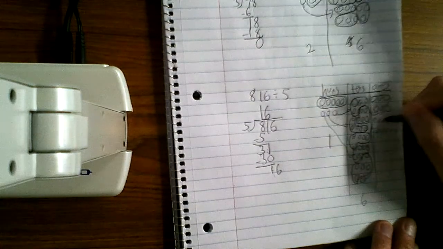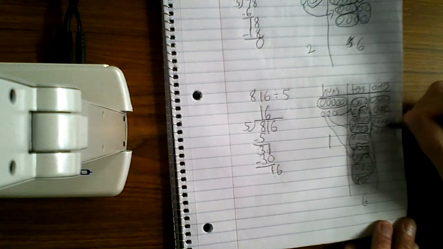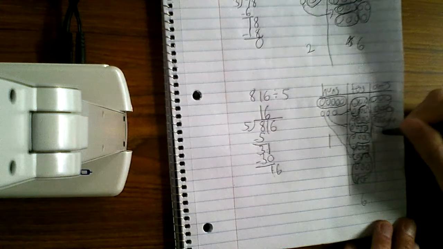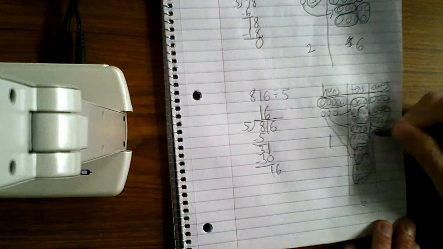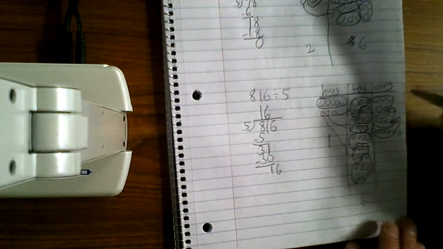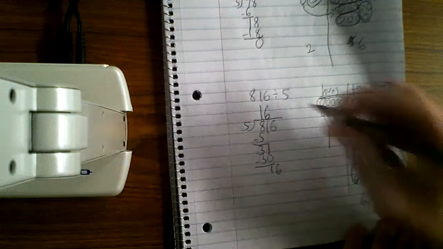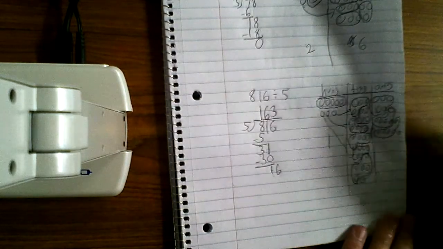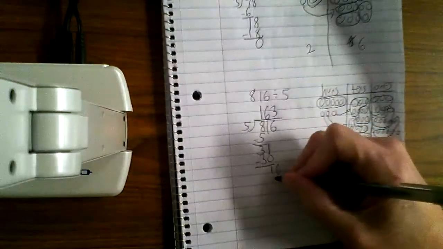1, 2, 3, 4, 5. 1, 2, 3, 4, 5. And that's it. We can't make any more. We can make 3 groups of 5. 5, 10, 15 is 15.